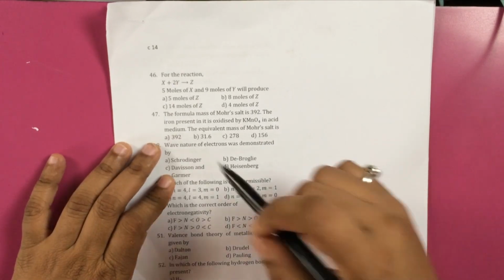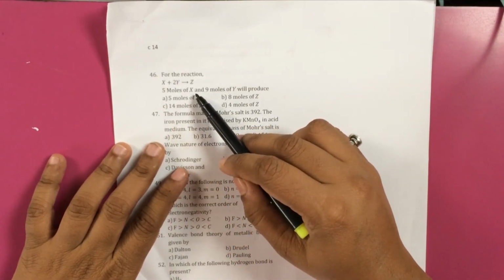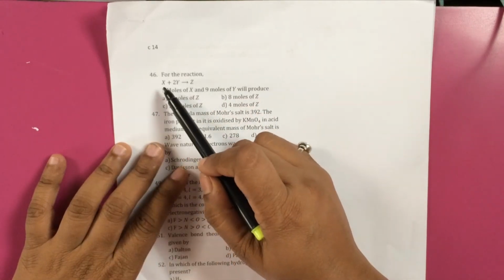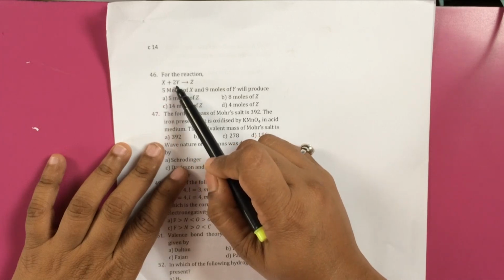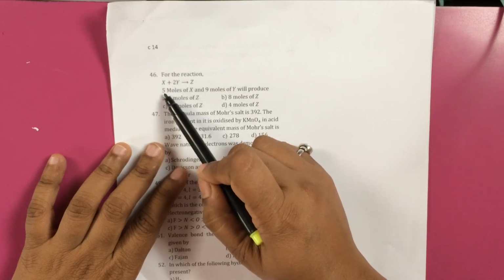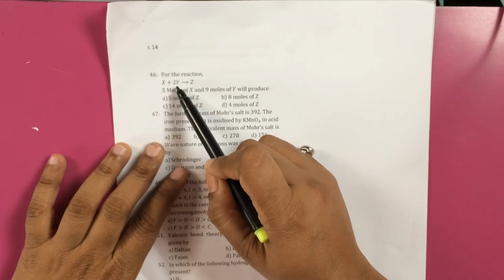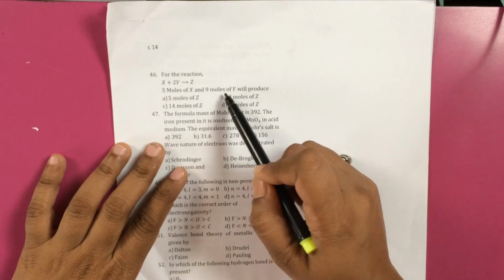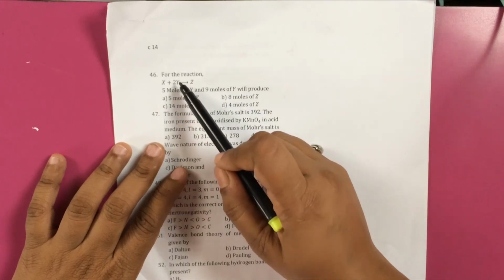For the reaction X + 2Y giving Z, 5 moles of X and 9 moles of Y will produce what? Now in this case, 1 mole of X is reacting with 2 moles of Y. They have given us 5 moles of X. If I take 5 moles of X, we need 10 moles of Y in this reaction. But they have given us only 9 moles of Y. Therefore, the reaction is limiting with respect to Y.